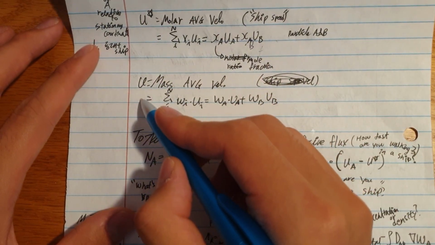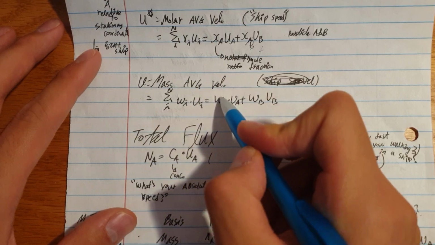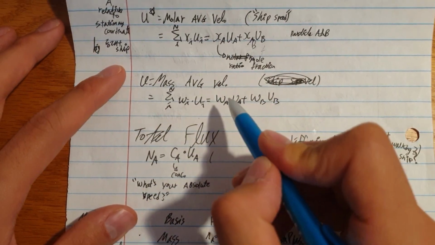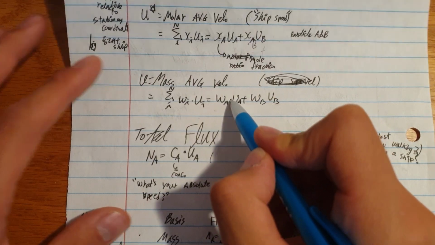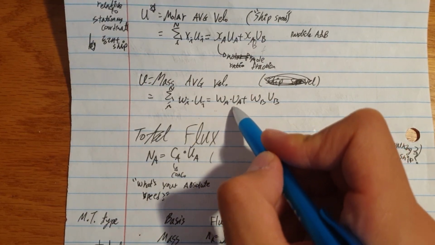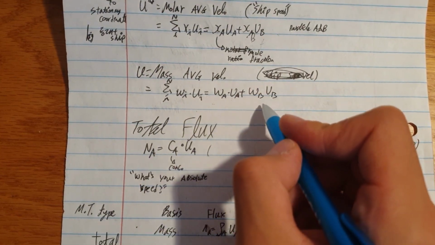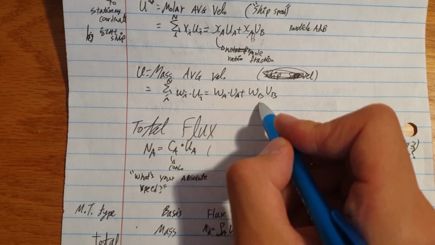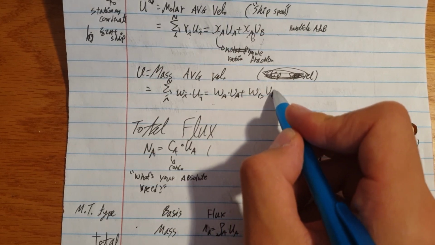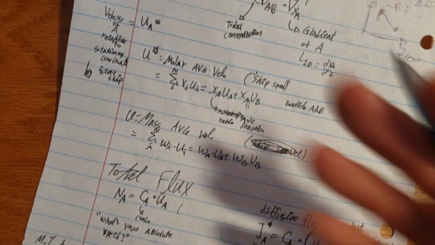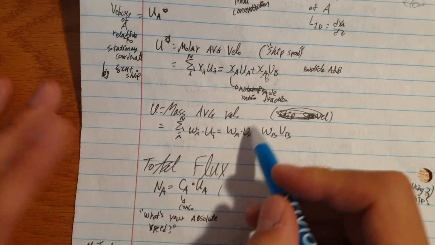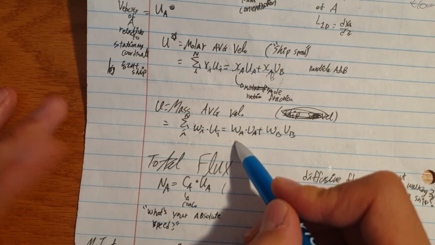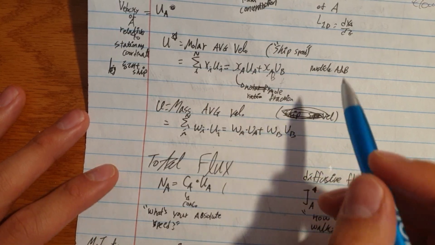And then we have this U, which is the mass average velocity, and how we average is the weight of particle A times the absolute velocity of particle A, plus the weight of particle B times the absolute velocity of B, and we add them up and average it out. And this matters because the ship is a lot heavier than I am.